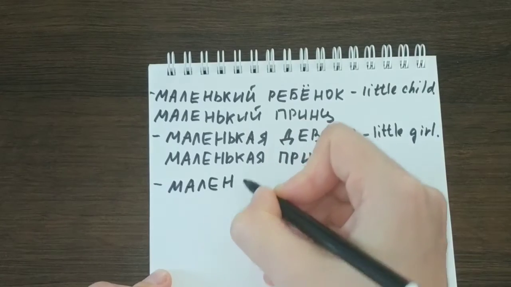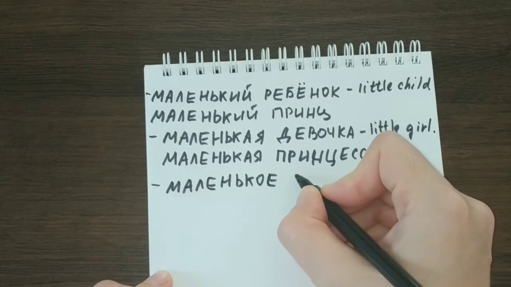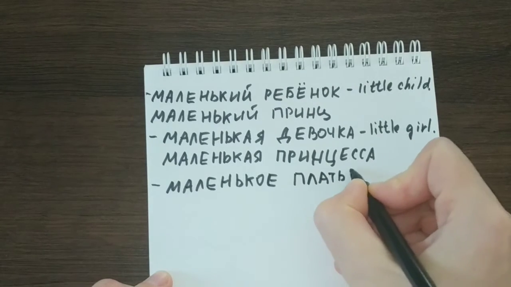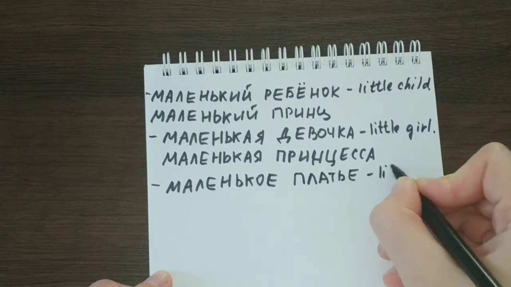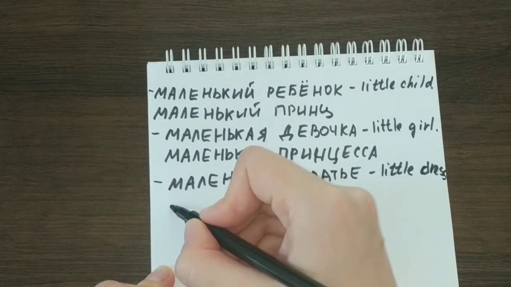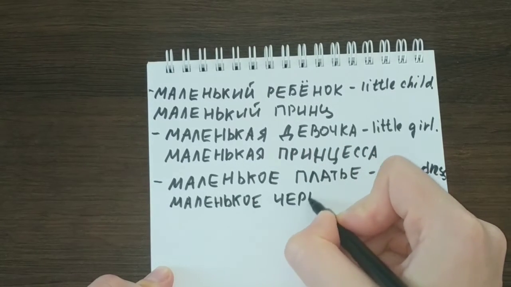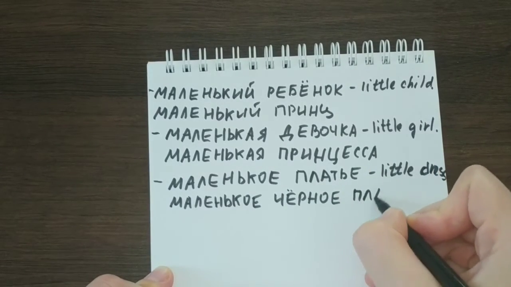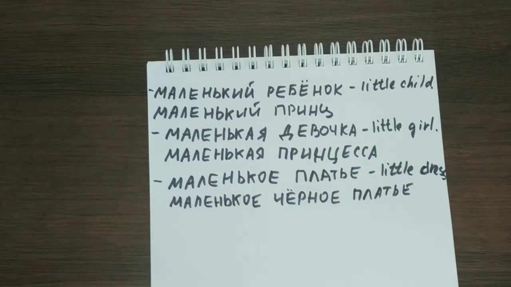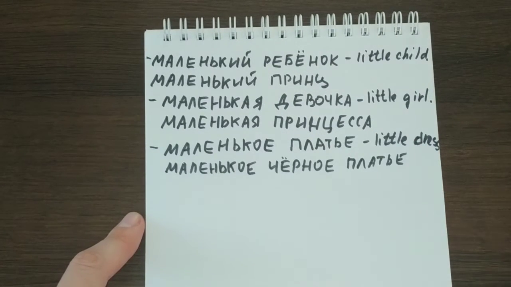маленькое. And here I can come up with the word платье, little dress, and here I can give you not just an example, but a variation of this phrase, which is маленькое черное платье. It is translated as the little black dress, the famous little black dress popularized by Coco Chanel. So that is how this expression is translated into Russian. Little black dress is маленькое черное платье. So here маленькое is the neuter gender form of the adjective маленький.